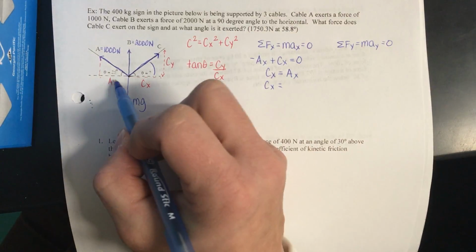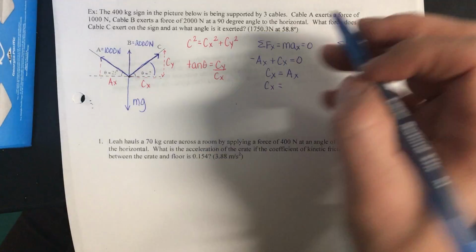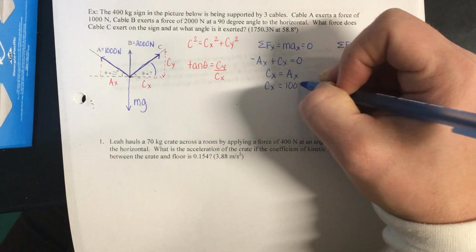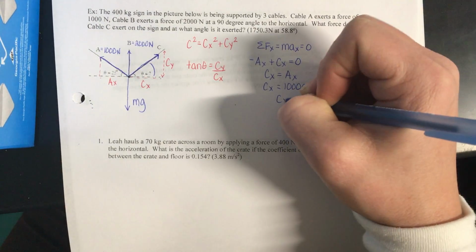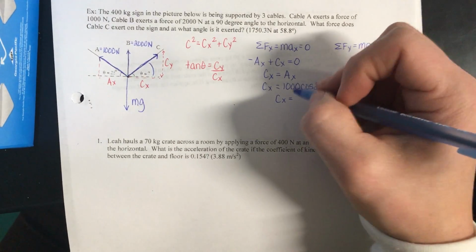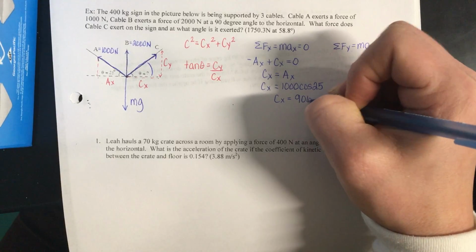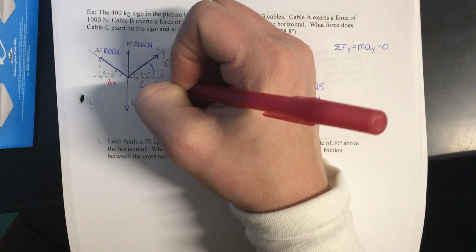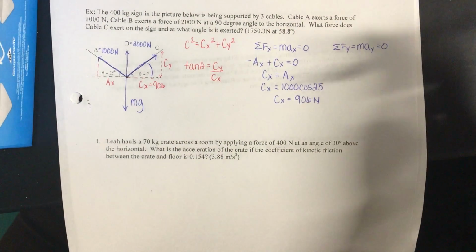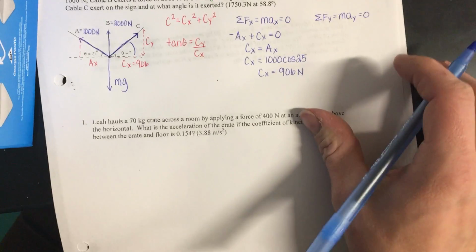So using trig, you can see that this adjacent side is going to be equal to 1,000 cosine 25, which when you put it into your calculator gives you 906 newtons. So this right here is 906. Now we're going to do the same thing in the y direction.